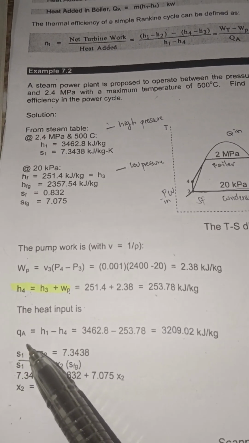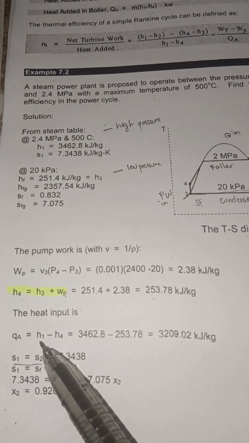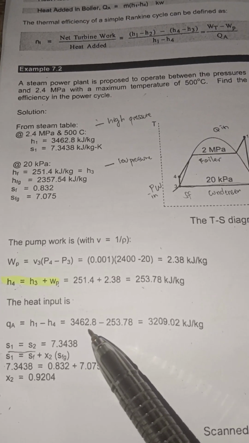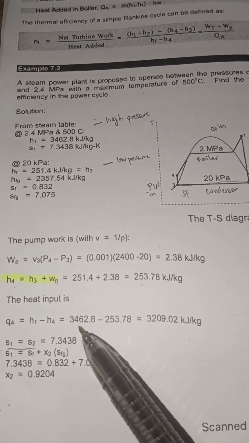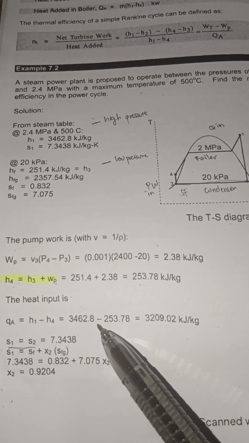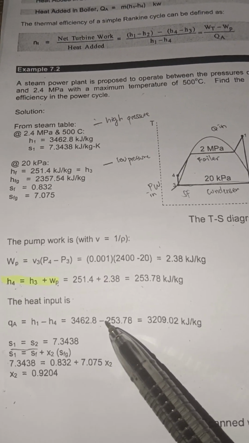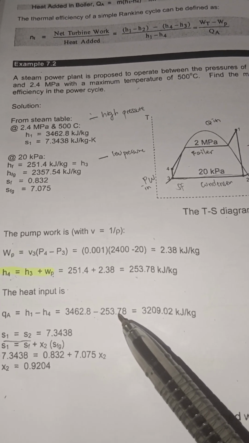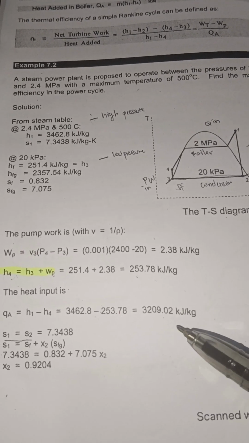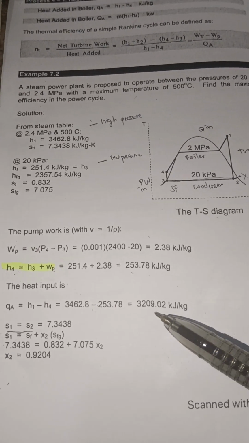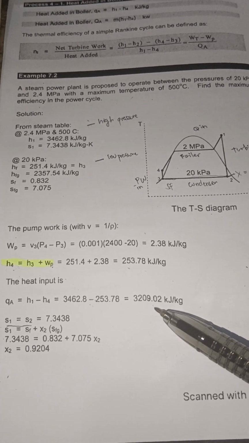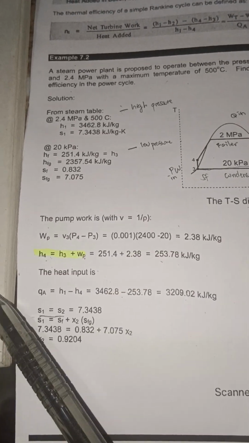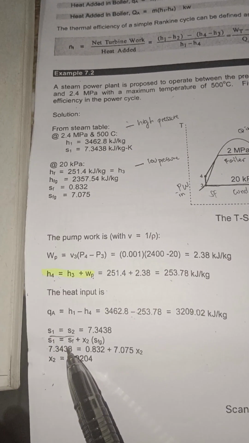So solving for the heat input, so heat added, you can use this equation. Heat added is equal to H1 minus H4. So we have the given values: 3,462.8 kilojoules per kilogram minus the H4, 253.78. So the heat added is equal to 3,209.02 kilojoules per kilogram.